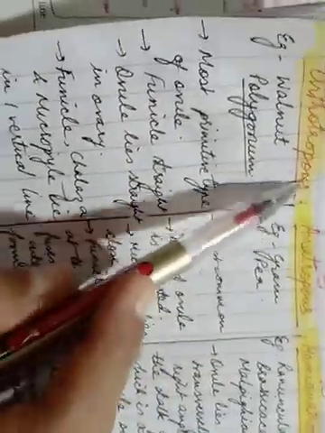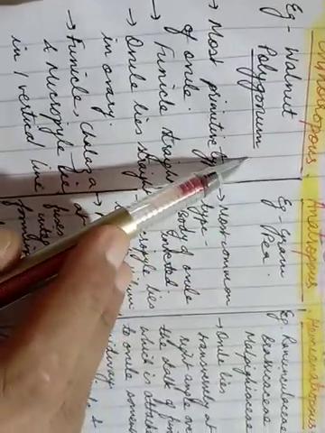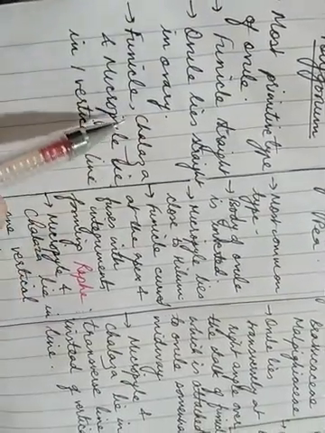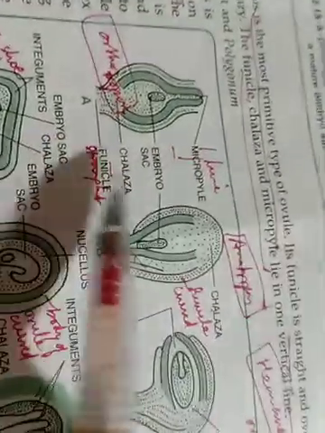Now, first one, I'll be reading through the notes. Let us see through the diagram. The first thing is that orthotropous is found in walnut and polygonum. This is the most primitive type of ovule where the funicle is straight, ovule lies straight, and funicle, chalaza and micropyle are in one line. Let us look at this diagram.